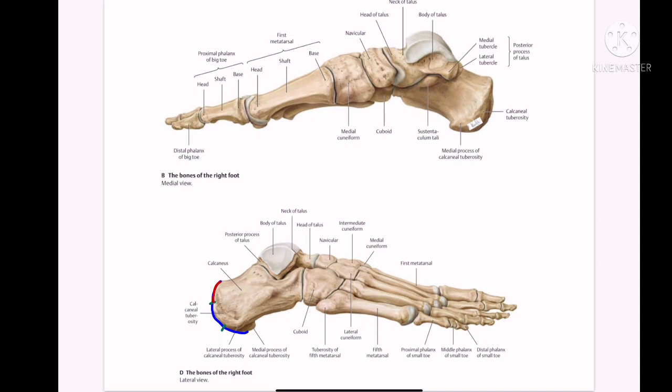Regarding middle 1/3, it provides attachment to tendocalcaneus and plantaris. Now tendocalcaneus is a tendon. So let me first draw the tendon. There is a tendon like this. This tendon is one of the strongest tendons of the body, and this is actually a common or conjoint tendon of three muscles: two heads of gastrocnemius and one soleus.